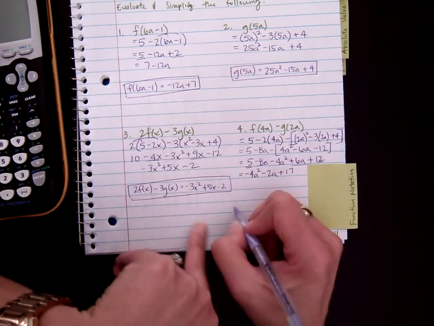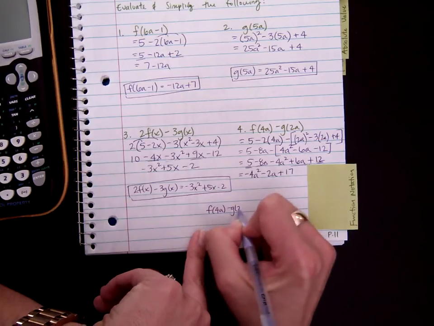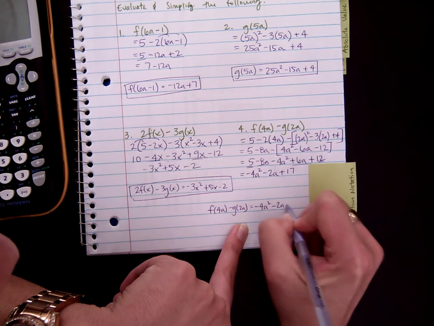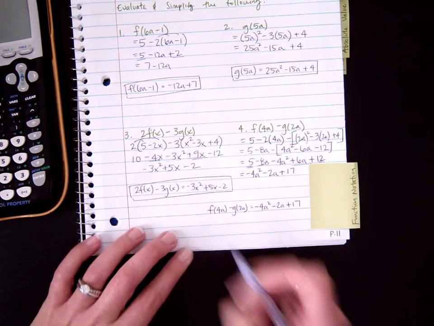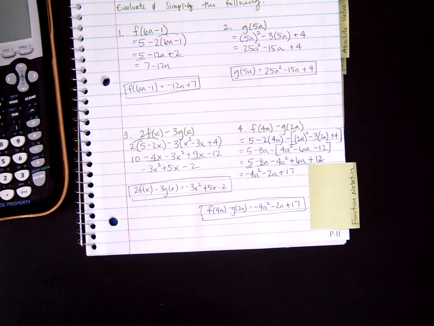So my final answer down here is negative 4a squared minus 2a plus 17.